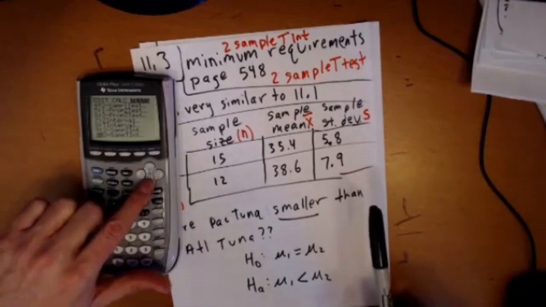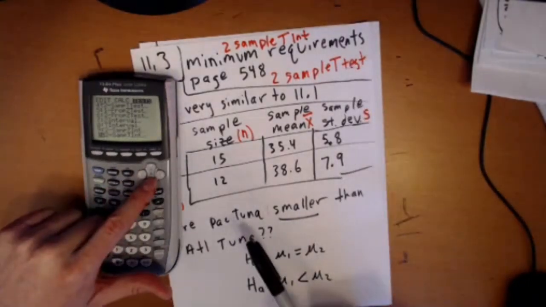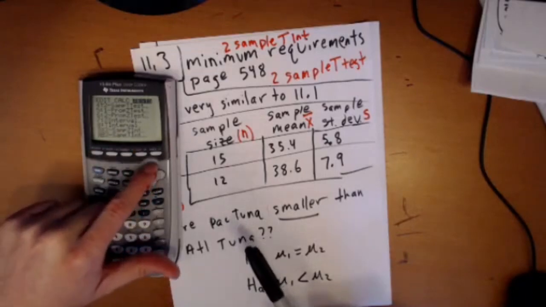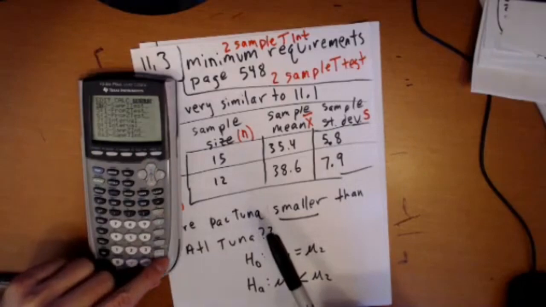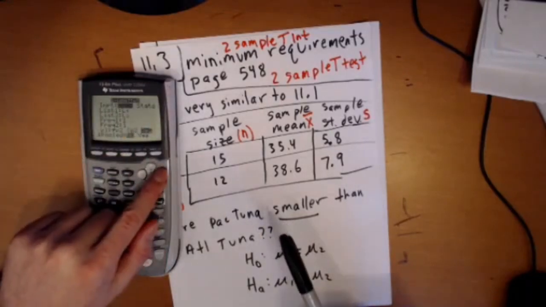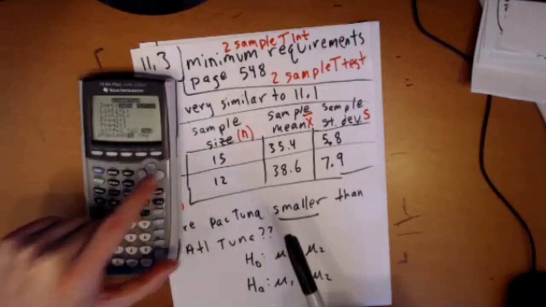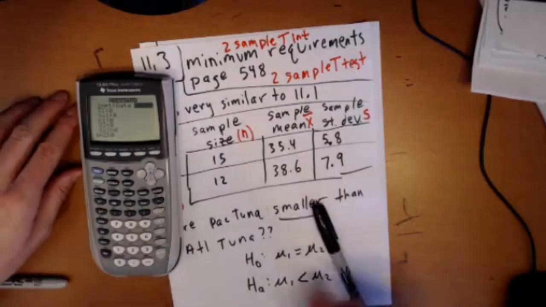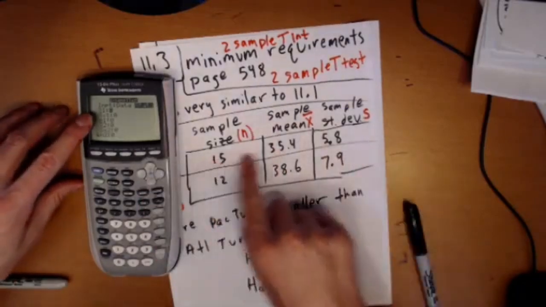So I'm going to go to two-sample t-test. It says data or stats, raw data or summary statistics. Summary statistics, so go to stats, hit enter, and it asks, what's the x bar for the first group? So x bar 1, the first group.